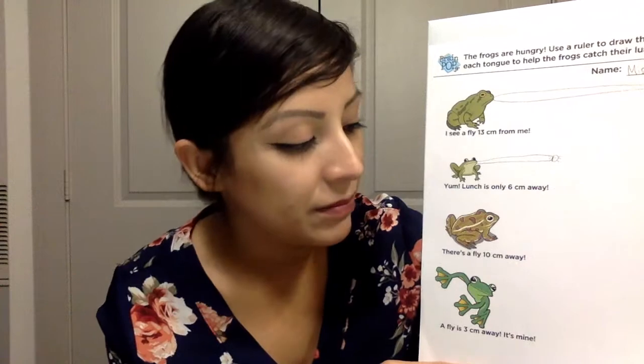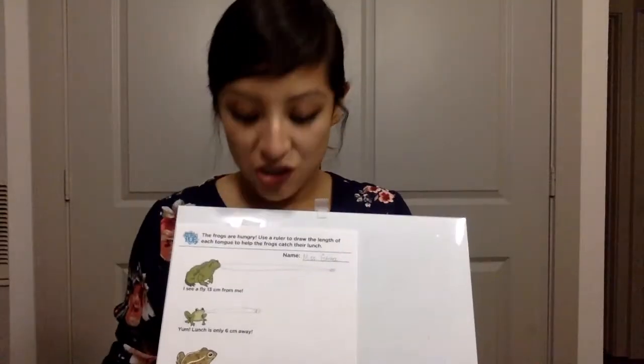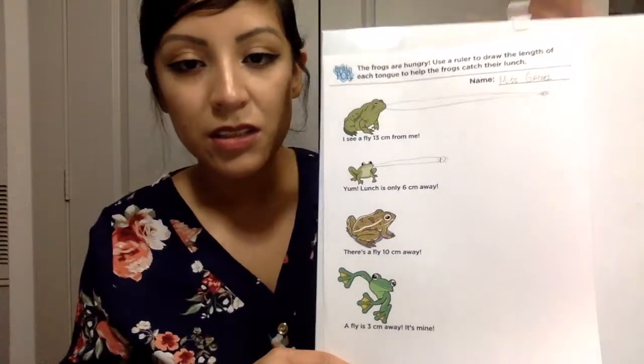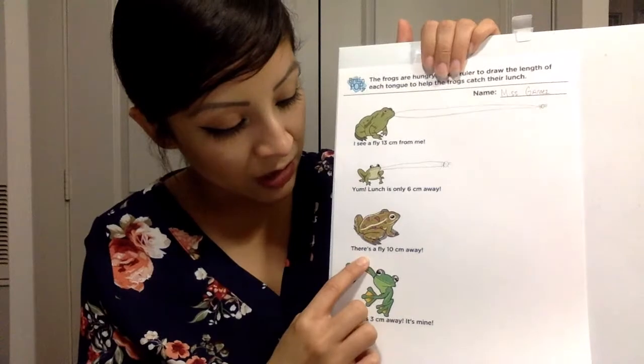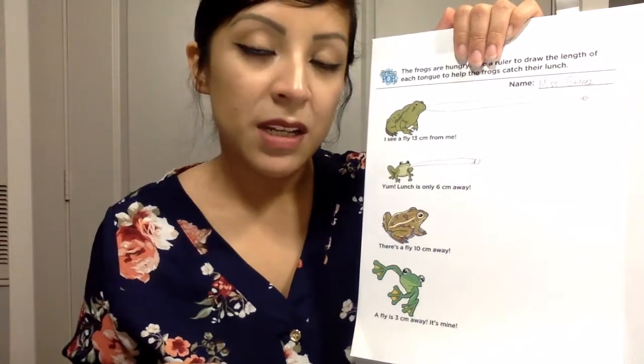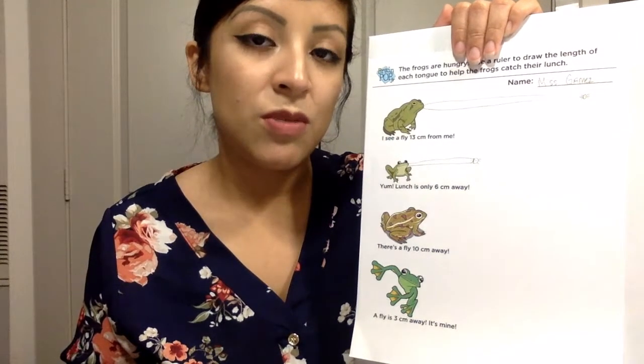So let's come back together as a class and let's do some measuring. Let's check our work for the last two frogs. So this frog says there's a fly 10 centimeters away. So does anybody know what the first thing we would do is?